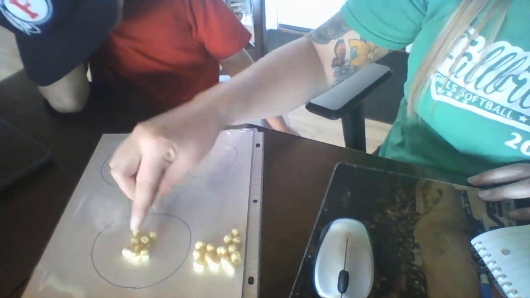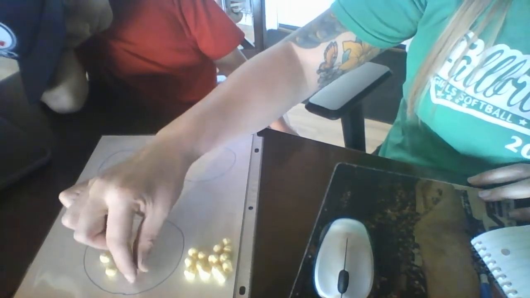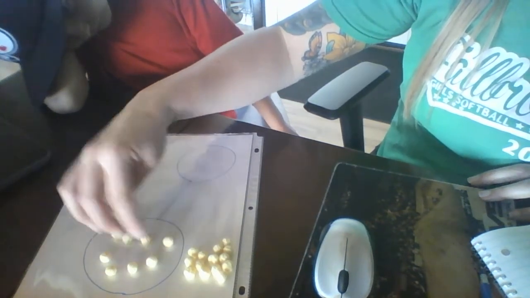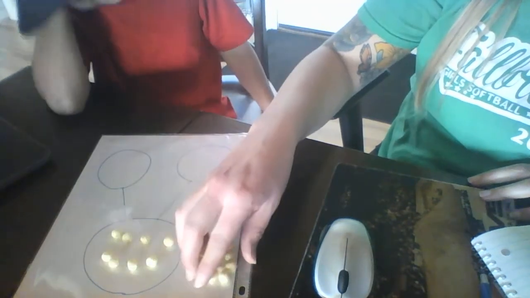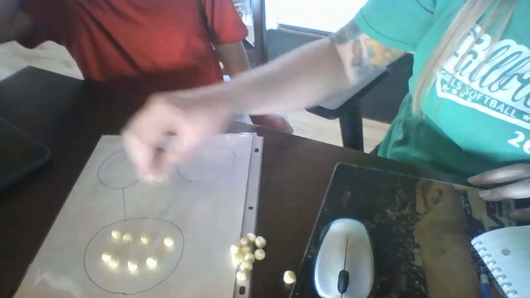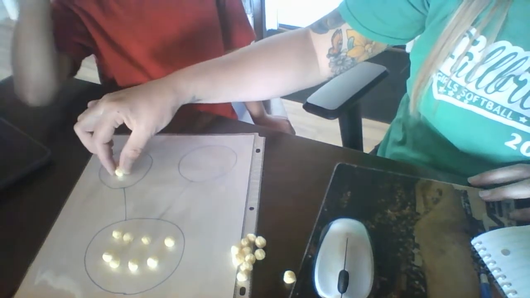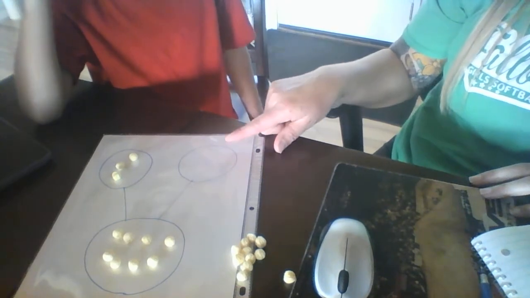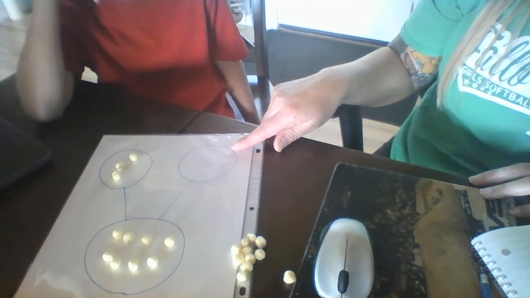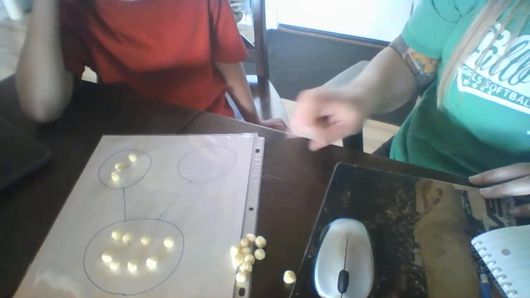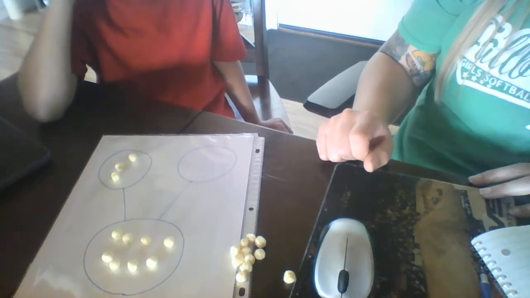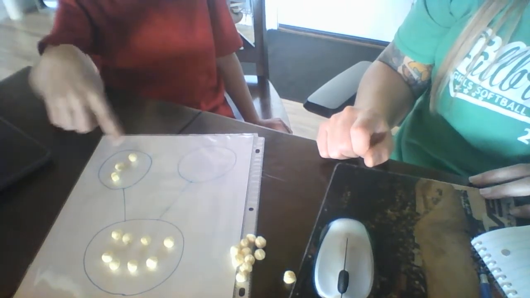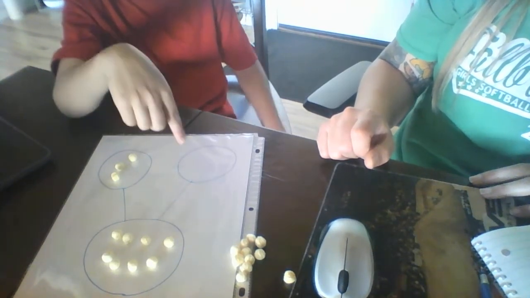I'm just going to grab a handful. We have 1, 2, 3, 4, 5, 6, 7, 8. I have 8 Kix in the top. And I'm going to move 3 Kix over into this part of our number bond. So what we're going to do is try to solve for what this missing number might be. So what do you think the first thing we're going to do is? We're going to count these and then figure out this number.